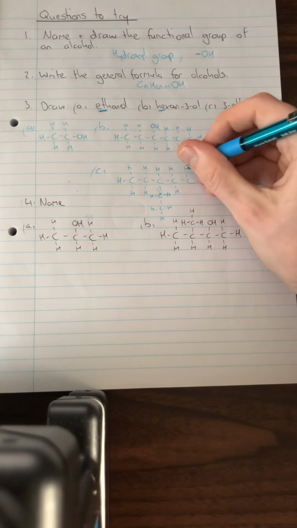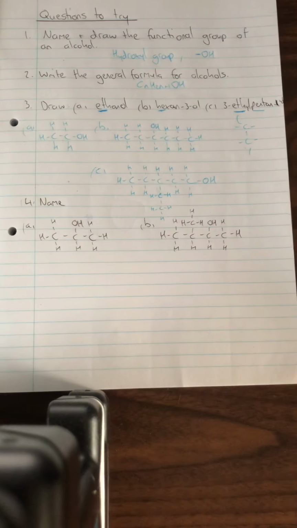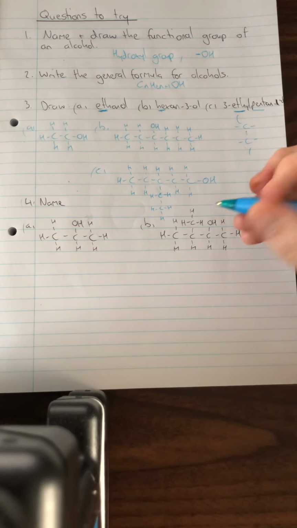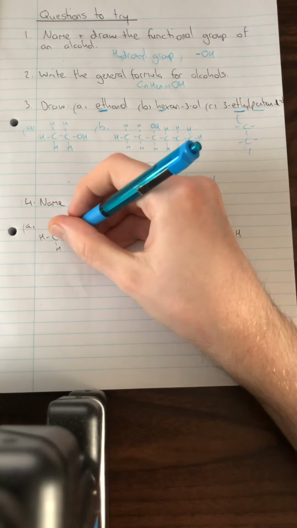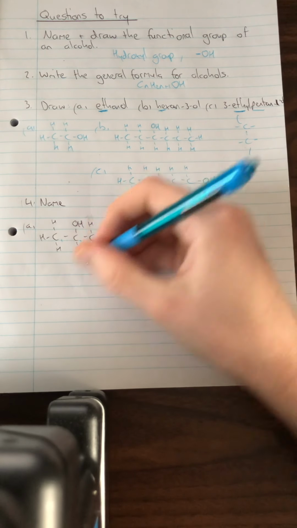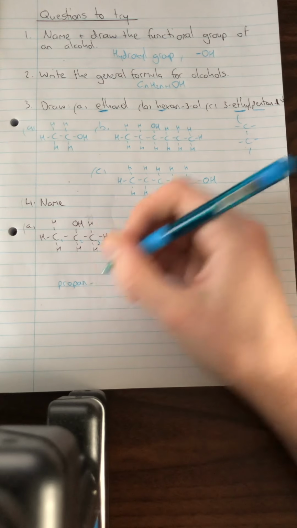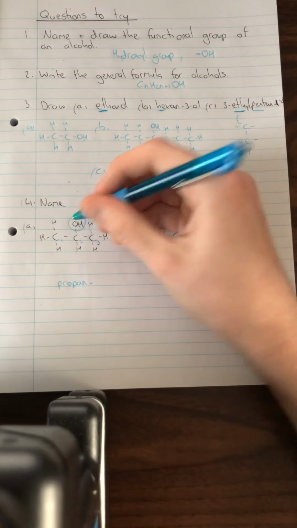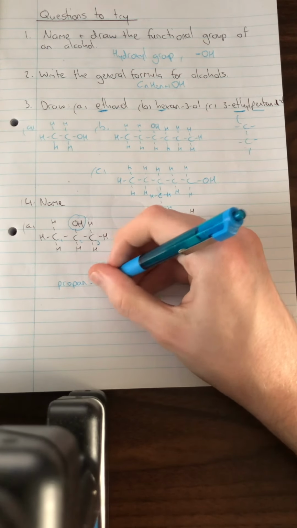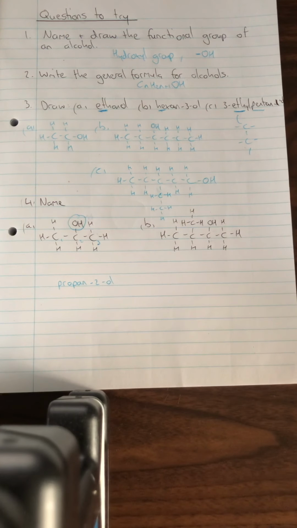Okay, right, let's name these 2 molecules. Now, longest chain is 3, so that's propane, and the hydroxyl group is on carbon 2, so that's propan-2-ol. Yeah, propan-2-ol.